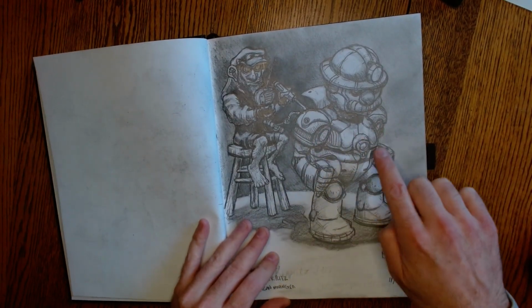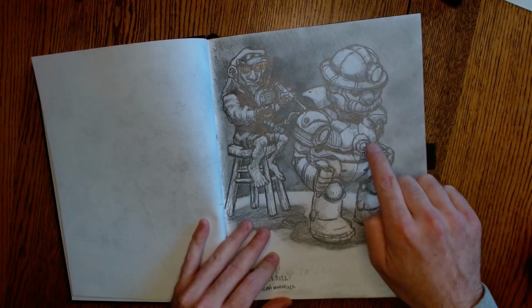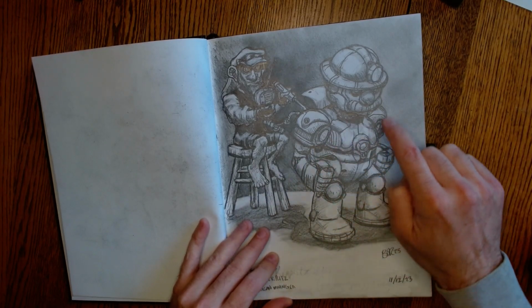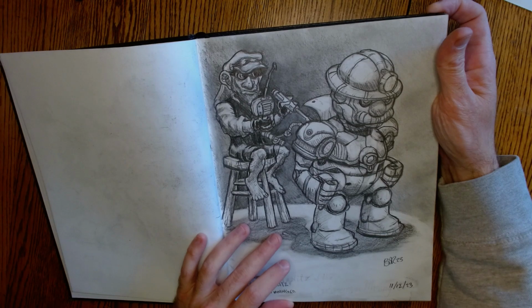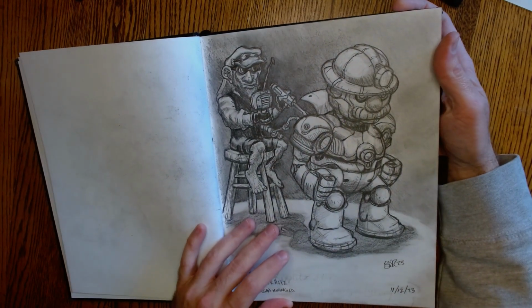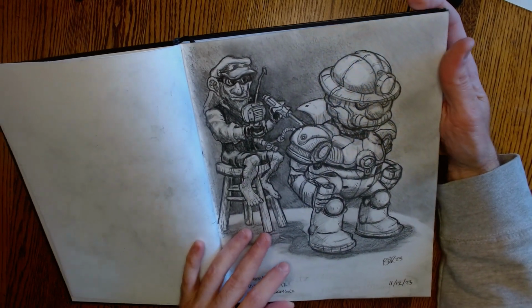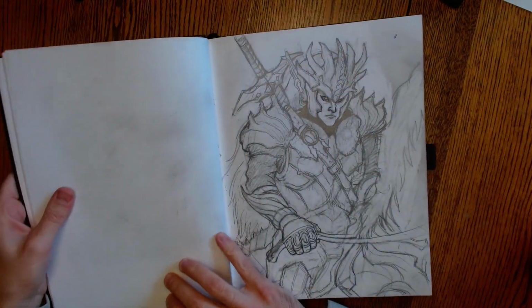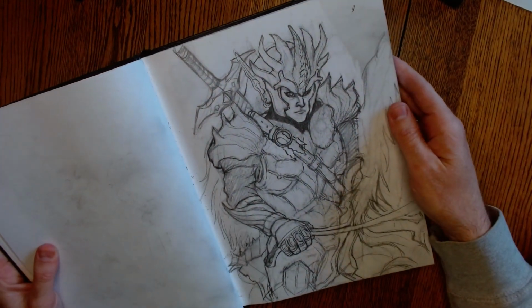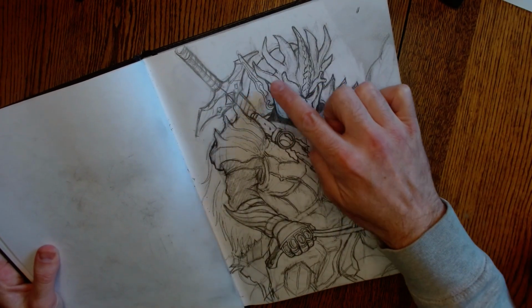Circle. Round. This character is round. He looks friendly. Right? He looks helpful. Round. Triangles. Points.